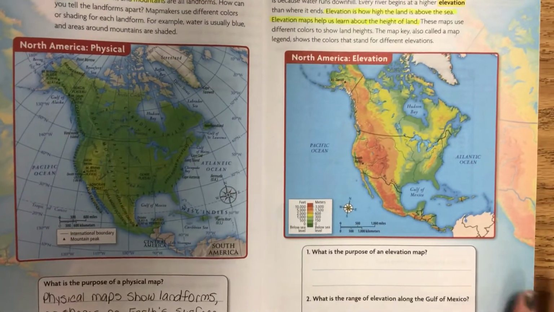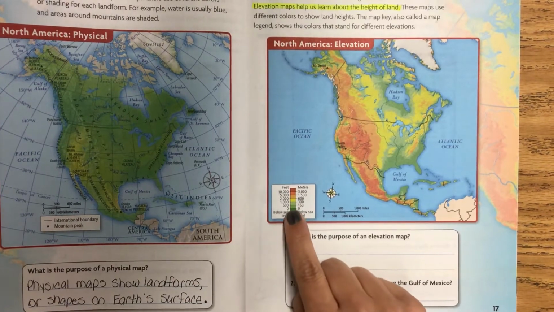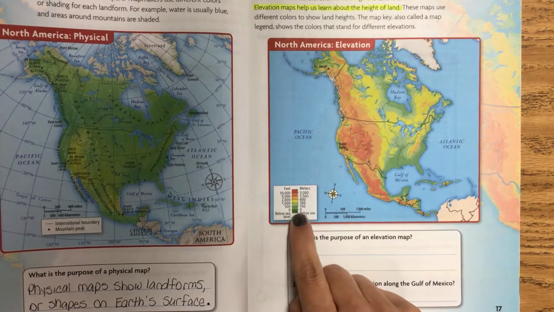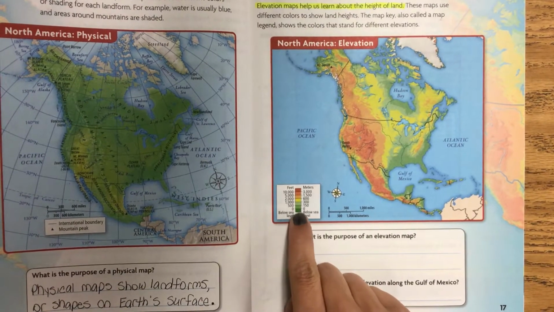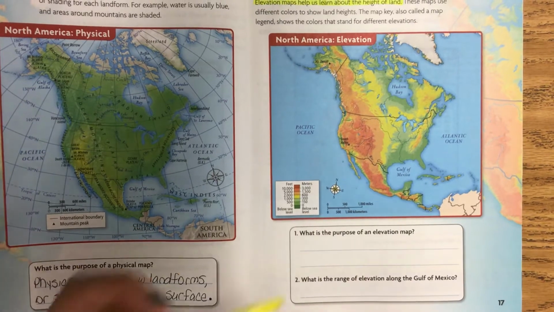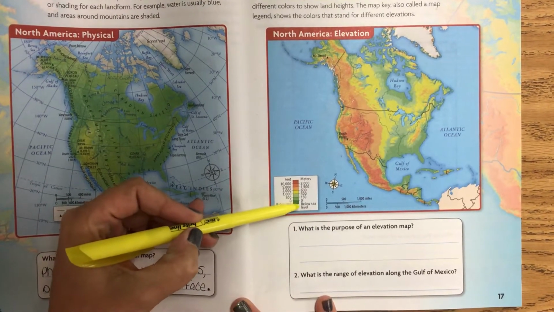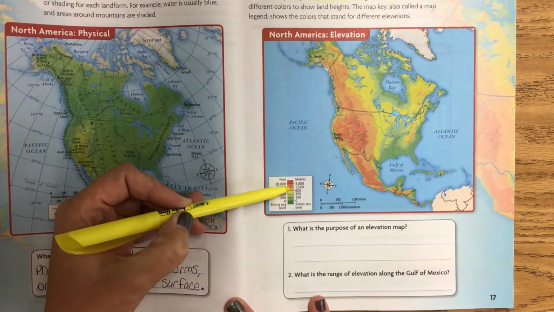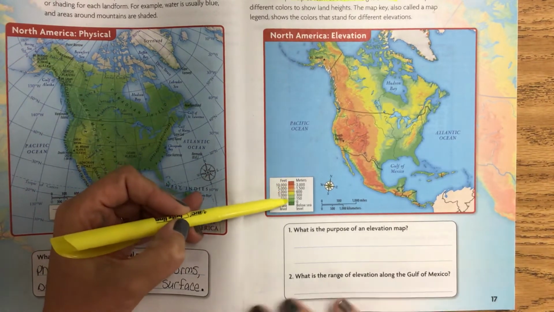So if we take a look at our map legend here, we can see that there are different colors. And the green ones down here mean that it is right below sea level. So 0 is sea level, and then green down here is below sea level. And then as we go higher, that means that the land, the elevation, is getting higher.